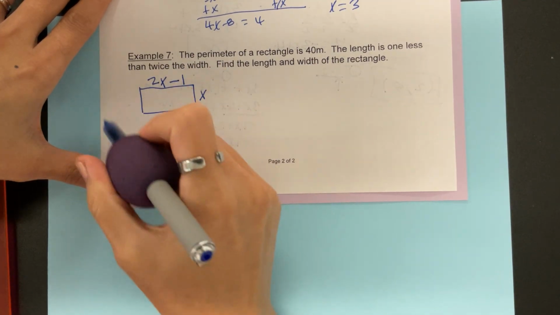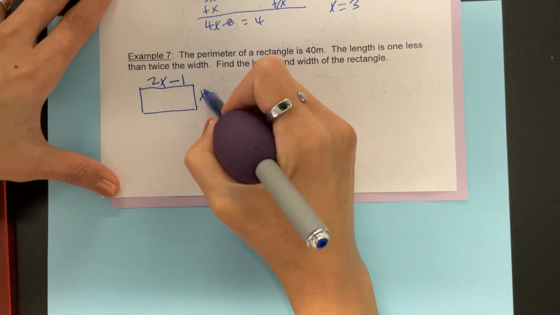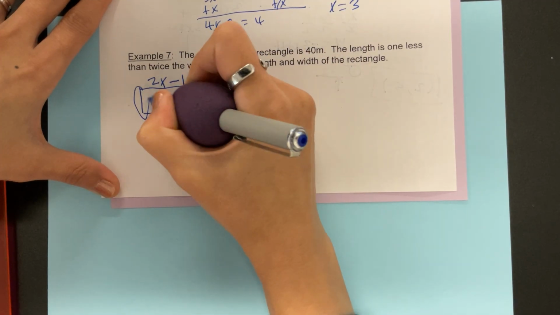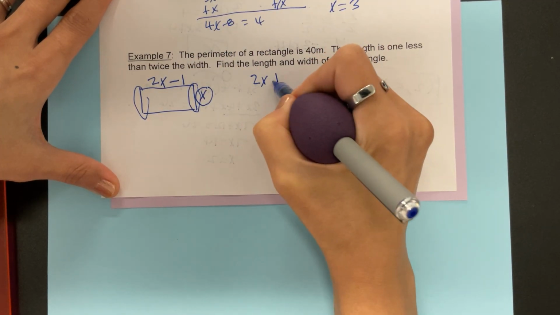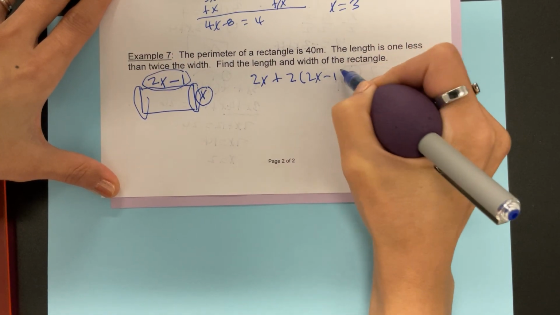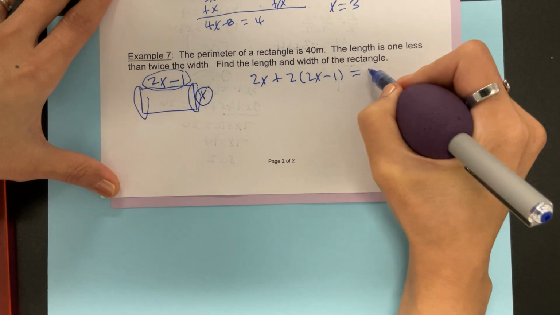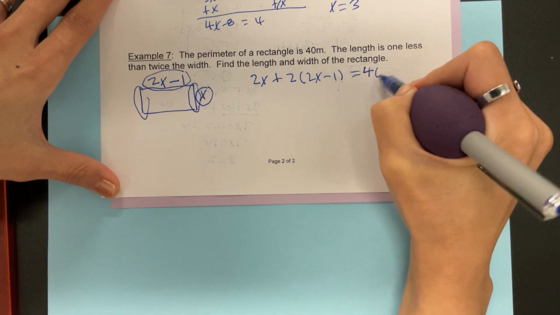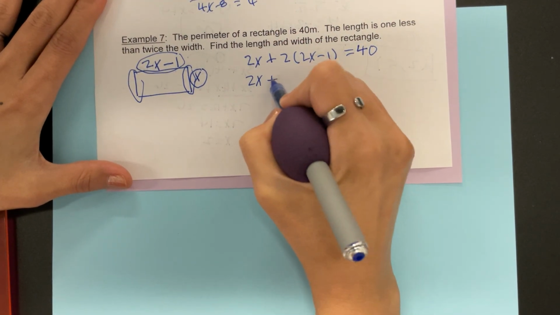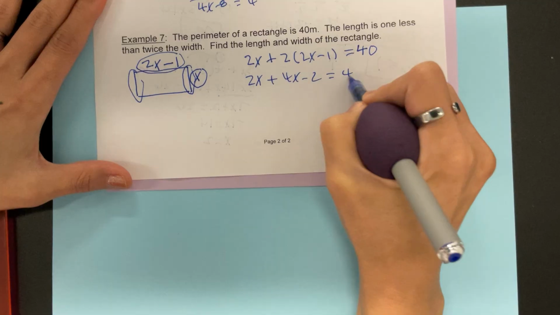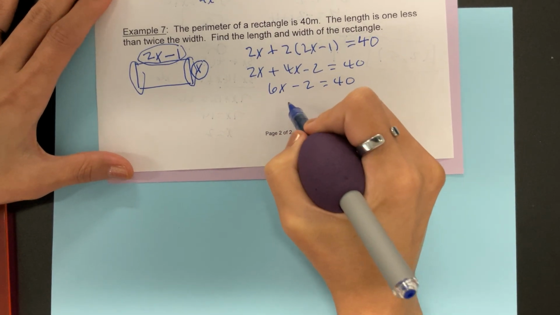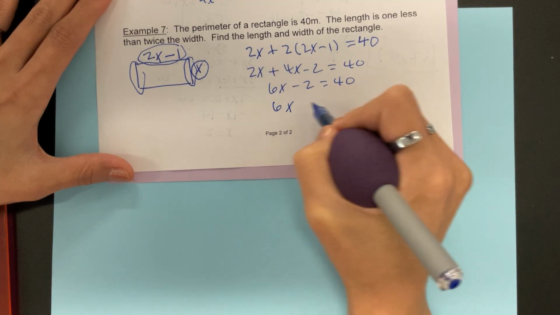Okay? So you can write that all around if you want to, but here's my logic. How many of this x exists? Here and here, so I'm going to say 2x. Plus, how many of this exists? 2. And then open your parentheses because we have to distribute. What was the whole perimeter, it says? 40. Okay, let's do our tedious algebra. We have 2x, and then distribute. 4x minus 2. Combine like terms. 6x minus 2 is 40. Move the 2 over by adding. So we have 6x is equal to 42.